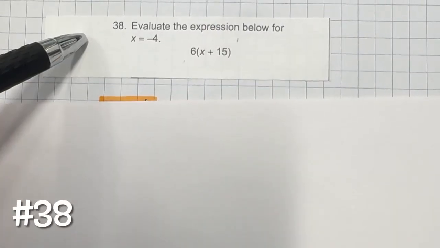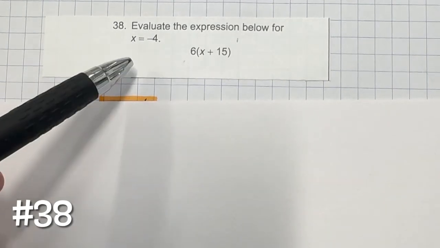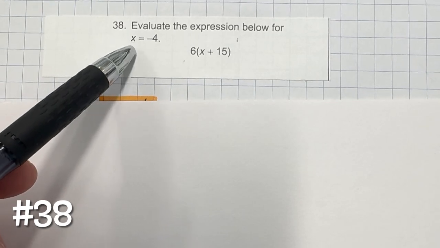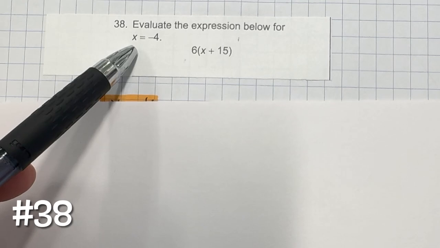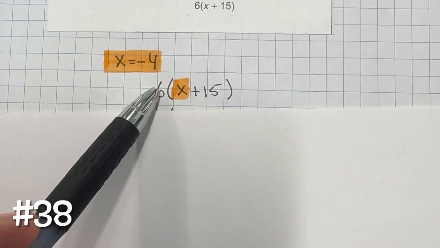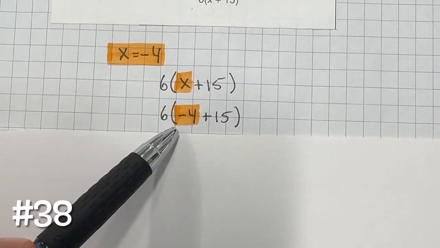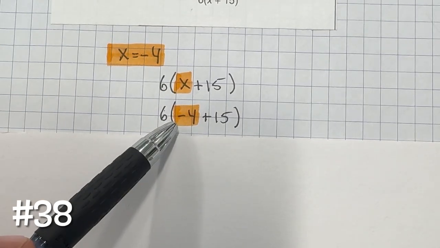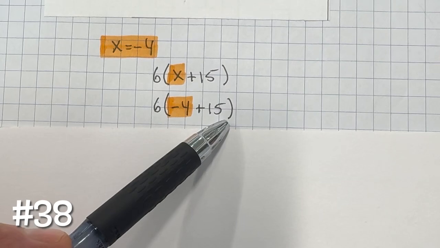Number 38, evaluate the expression below for x equals -4. So when we're evaluating an expression, we're substituting the given value of x into the expression. So if x equals -4, instead of x, we're going to substitute with -4. So now we have -4 plus 15. We have to follow the order of operations, GEMDAS. So we have to do inside the grouping symbols first.